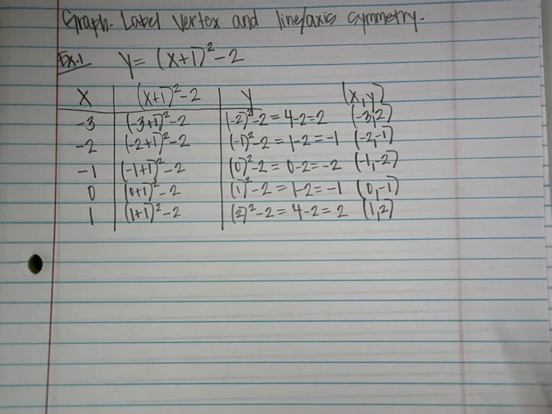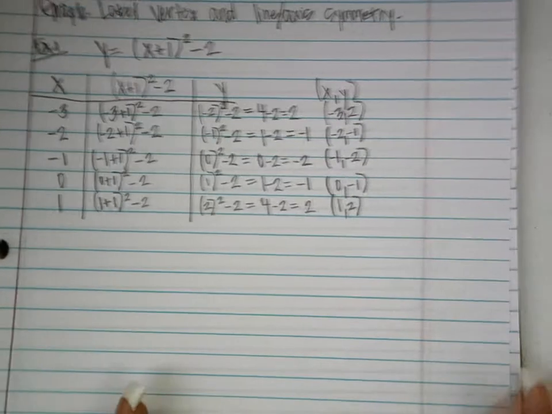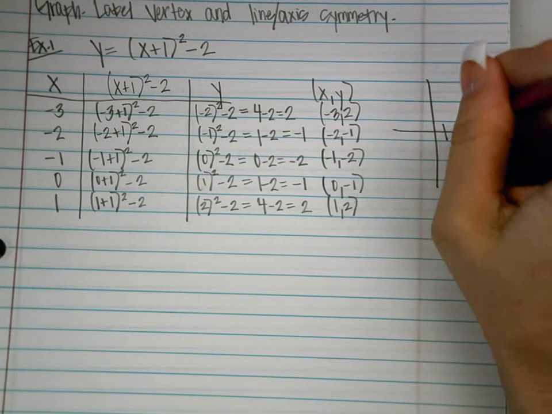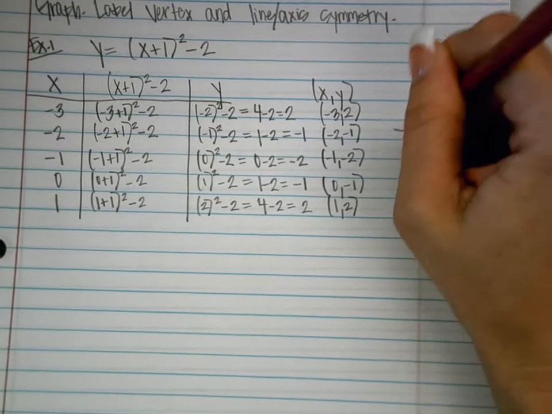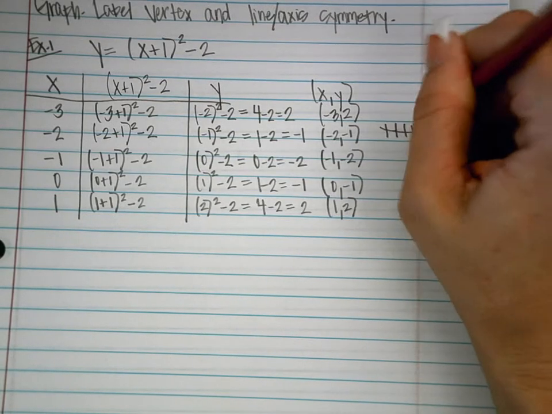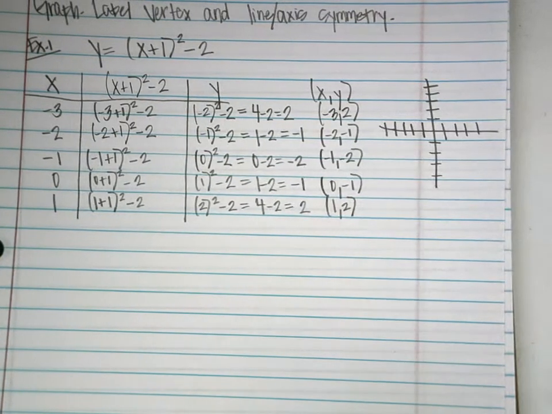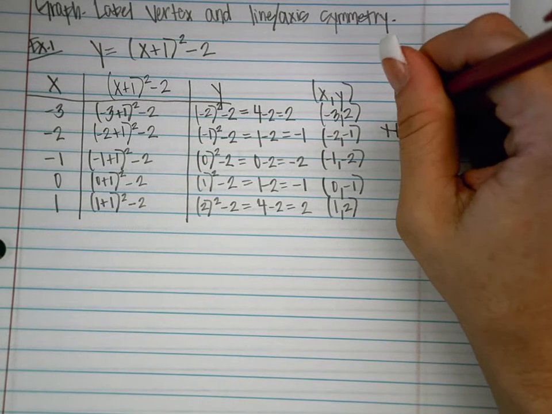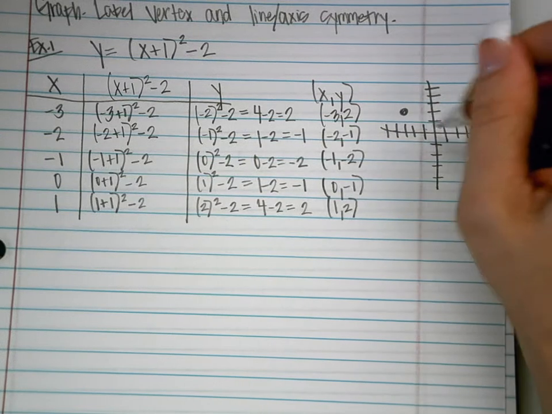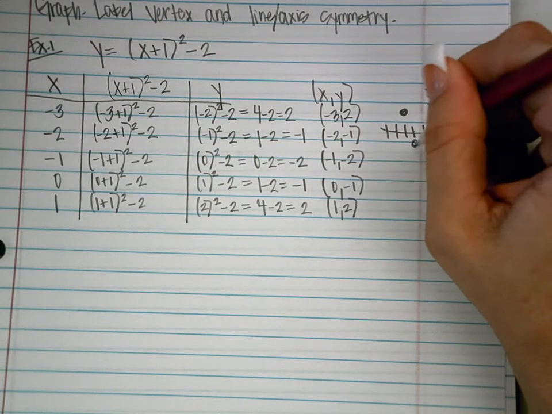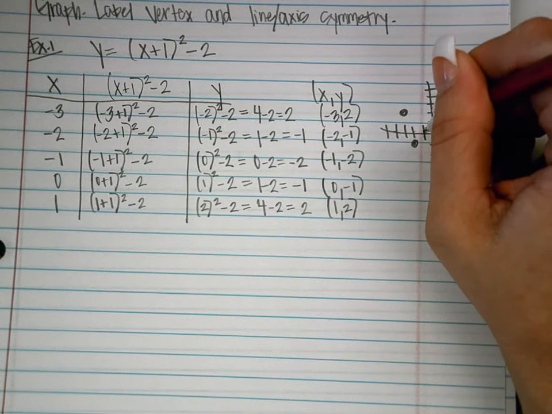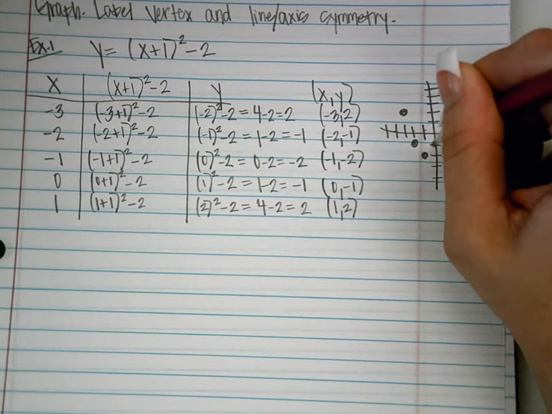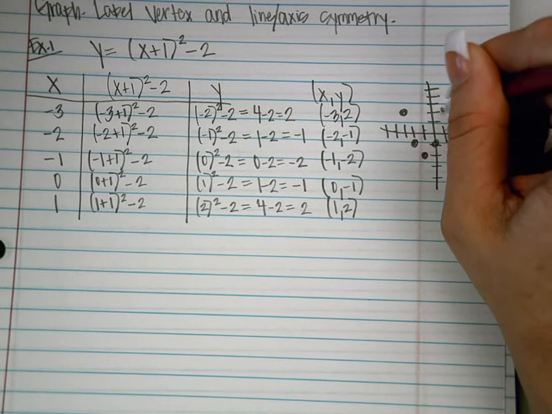So now let's actually graph this equation. Okay, so if I graphed this equation, just make it an xy axis. Okay, and we're going to plot these points. So negative 3, 2, so that means left 3 up 2 is your first point. Negative 2, negative 1. Negative 1, negative 2. Over 0, down 1. And over 1, up 2.